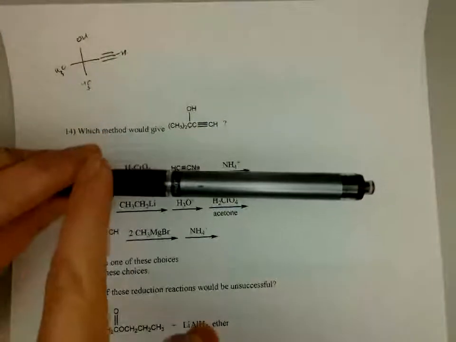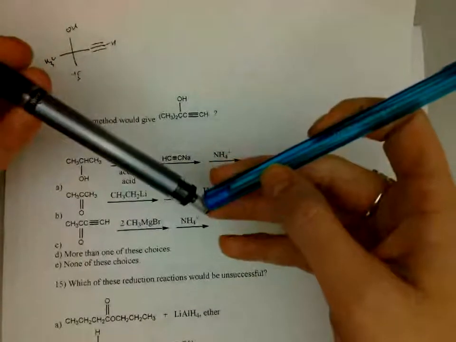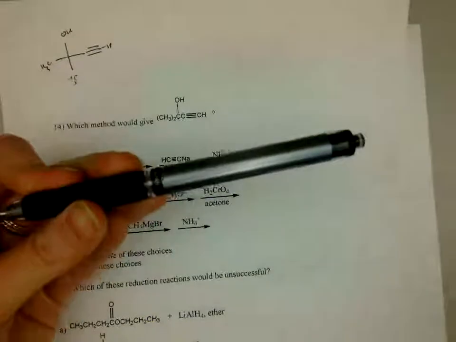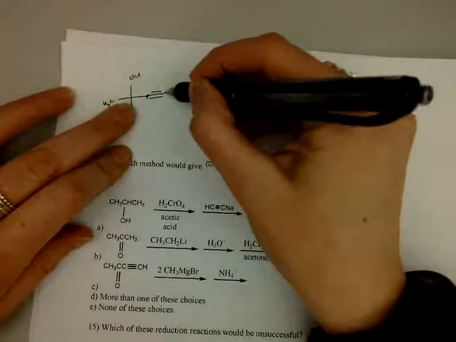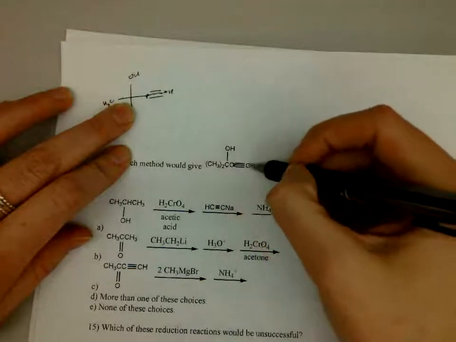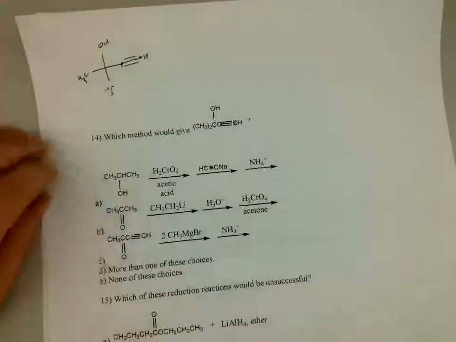It's sp hybridized, so it's 180 degrees, whereas we have tetrahedral for some other things, so that's why we do up and down. So that's why we draw it as a straight line like that. But there are two carbons on either side of it. Okay, so that's our final goal. So which method would do that?